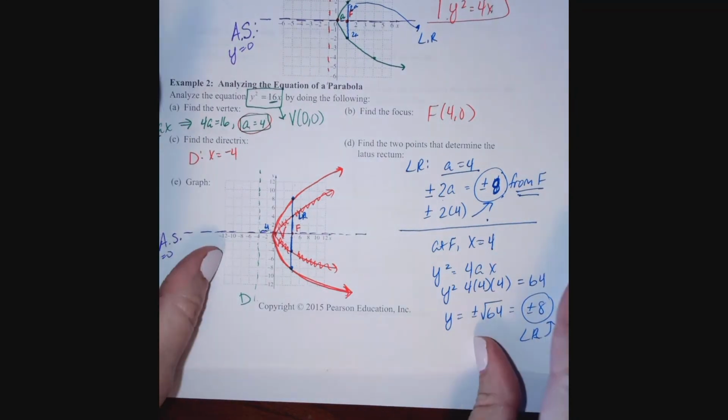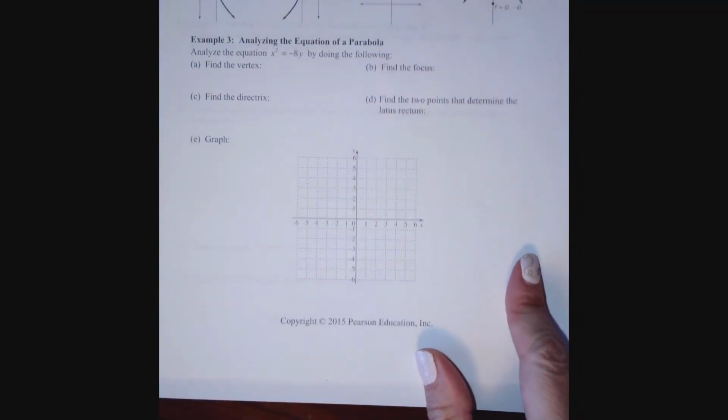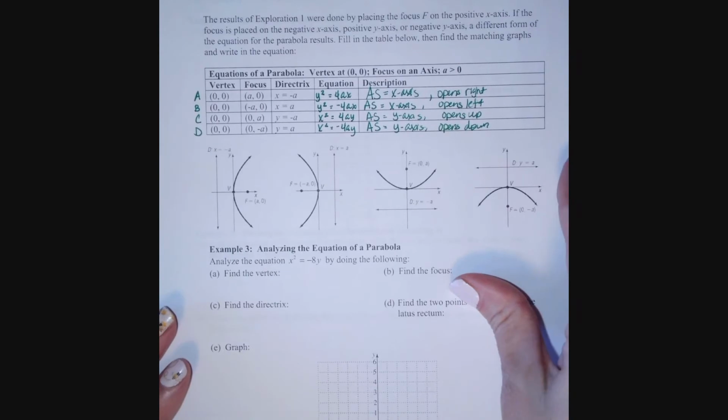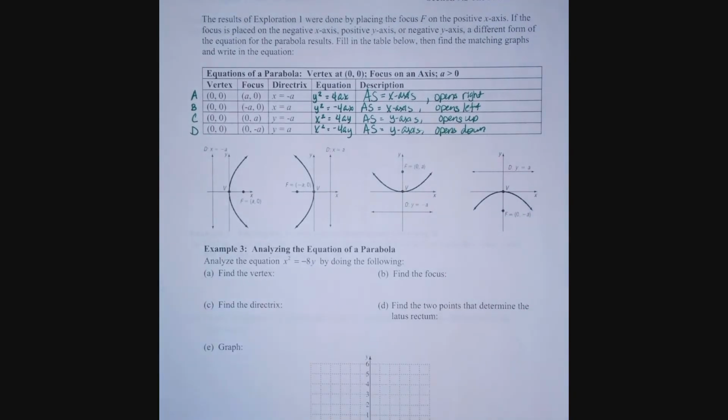Okay, I promise to try to do better. Now, on the next page, this is probably really, really good that I did this. I've already filled in our chart. I want to strongly encourage you to go ahead and fill in yours. Pause the video, go ahead and fill in your chart.